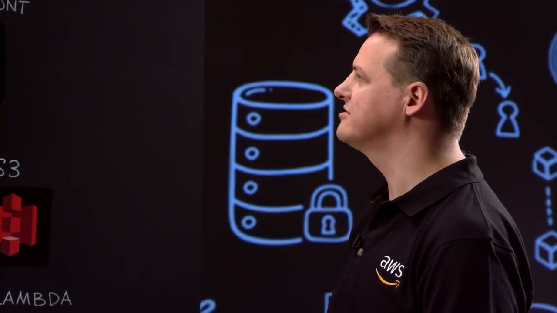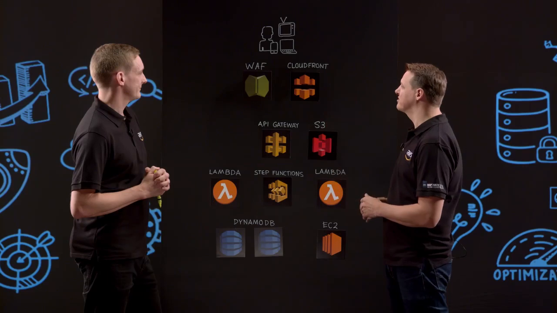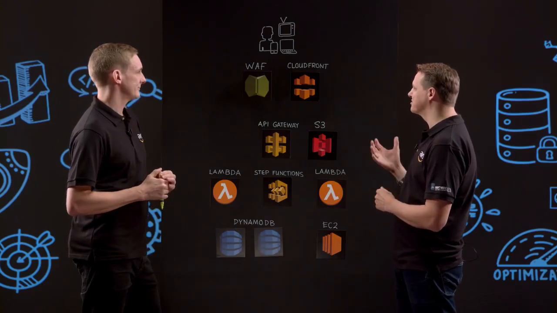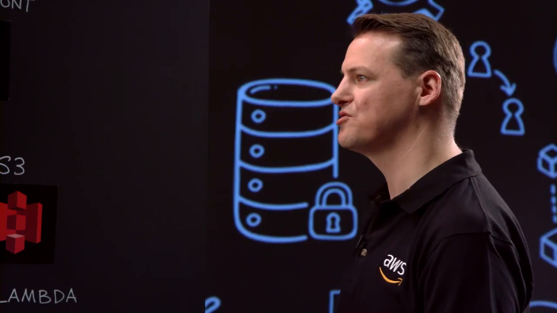Okay, and I notice in your architecture up here you have AWS WAF as one of the services. That's not really a security service that I expect to see in this architecture. Can you talk me through that?